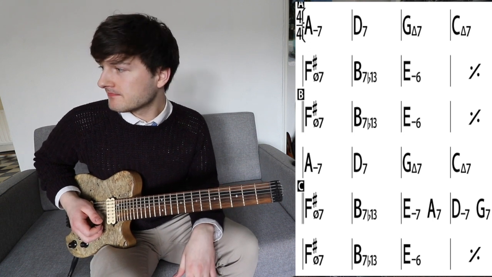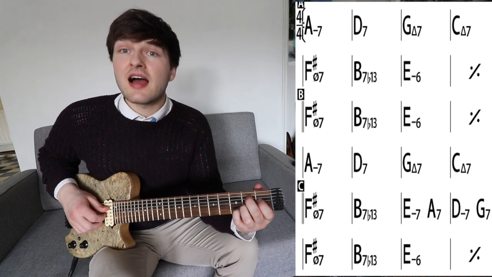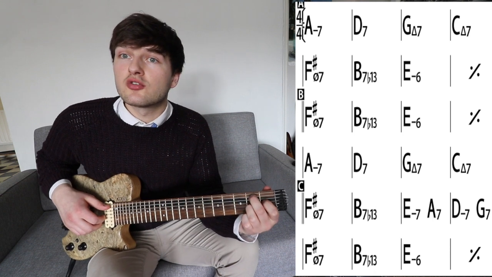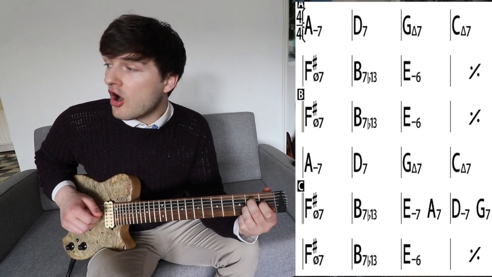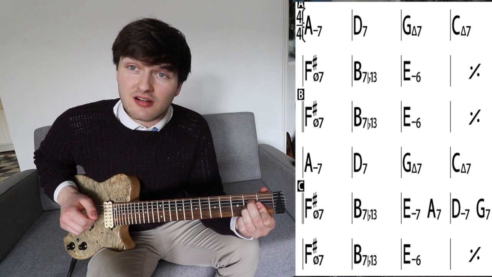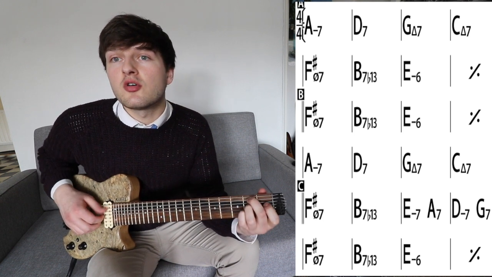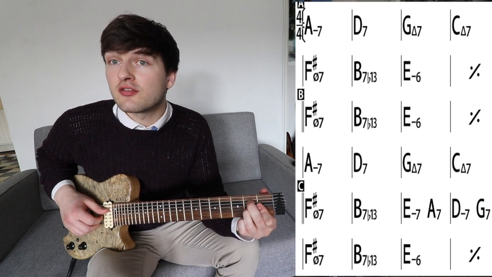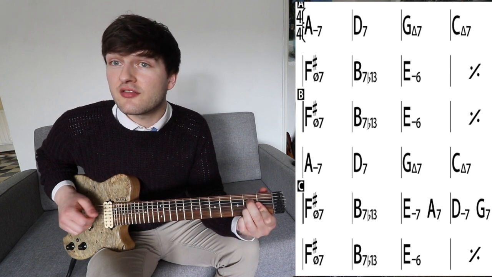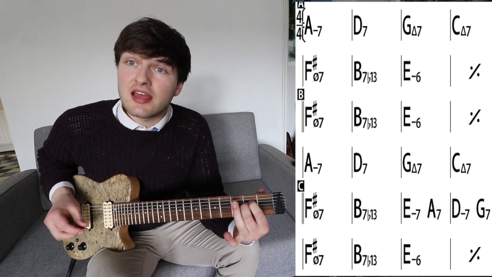We then get, as expected, the B7 chord, which often has a flat 9 on it as well, which would be the indicator of the harmonic minor. The minor 7 flat 5 going to its 5 chord, which in this case is B7, takes us nicely to E minor.